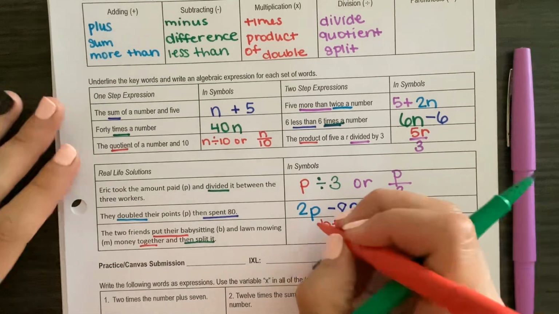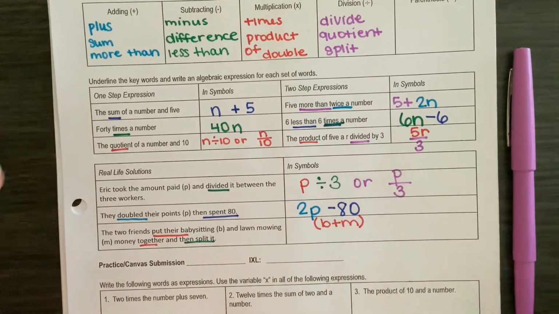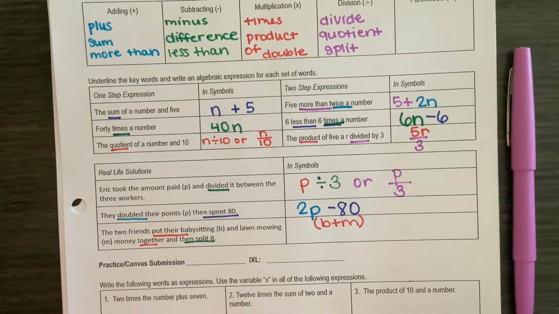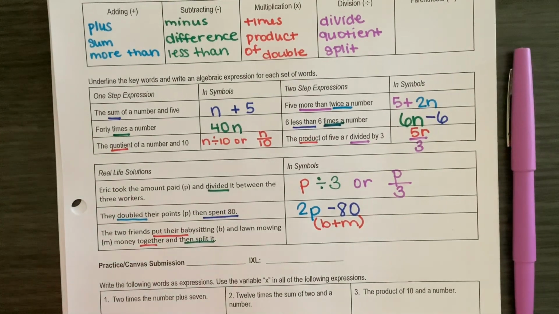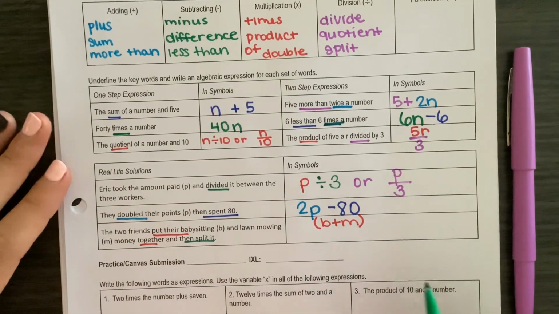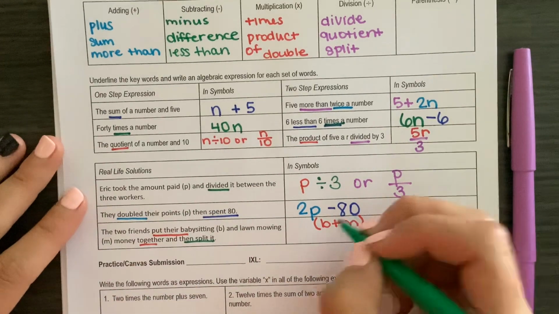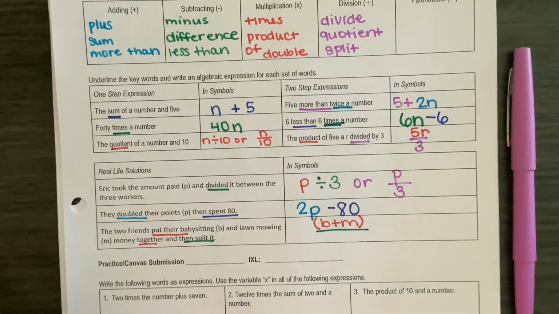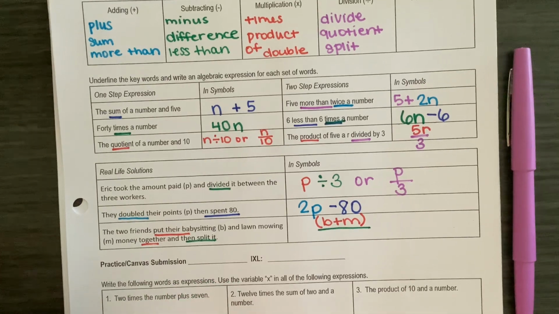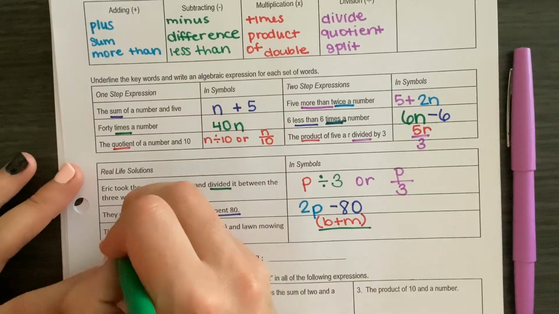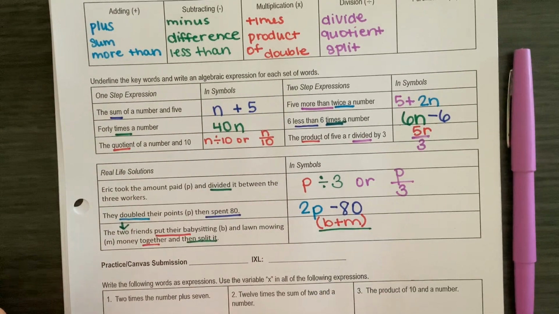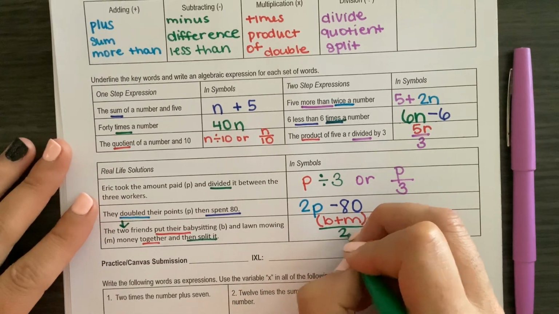So here is a good parentheses, a good grouping one, because they aren't just going to split the babysitting. They're not just splitting the lawn mowing. They're splitting all of it. So by putting parentheses, it's holding those 2 together. Splitting means to divide. They didn't tell you at the very end how many, but again, context clues, going back up, they tell you 2 friends, so I'm going to divide by 2.